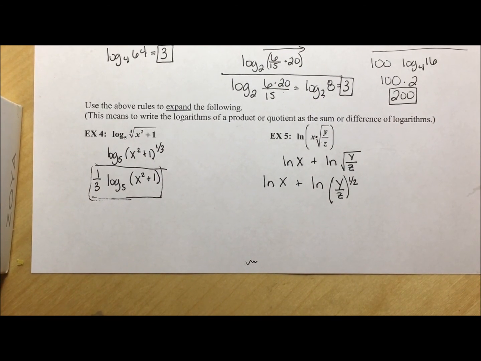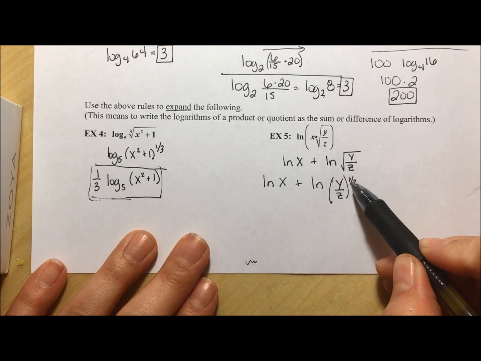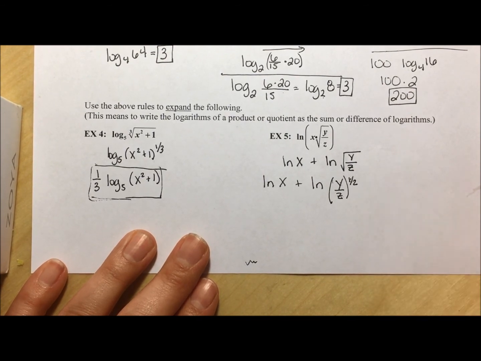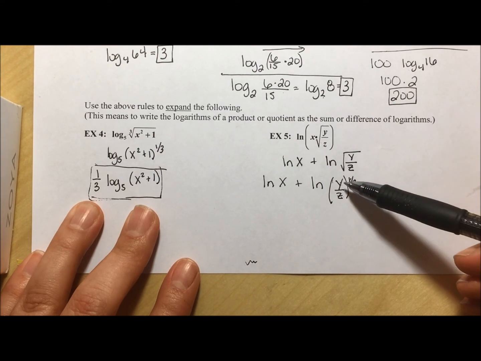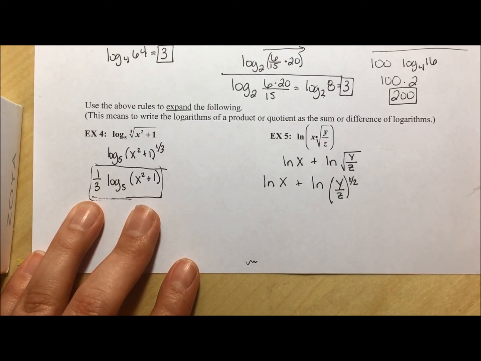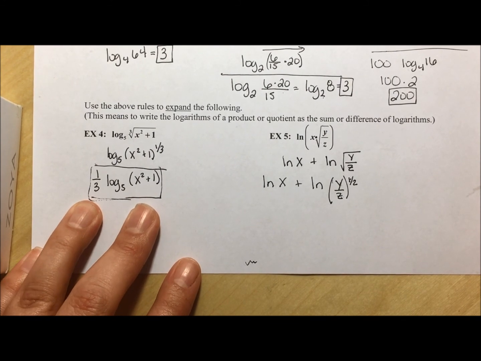I think the one with the least room for error would be to apply that power to both terms, the y and the z, since that's a power property. It also ensures that both the y and the z end up with the 1/2 in the end, as they should, since they're both being impacted by that.